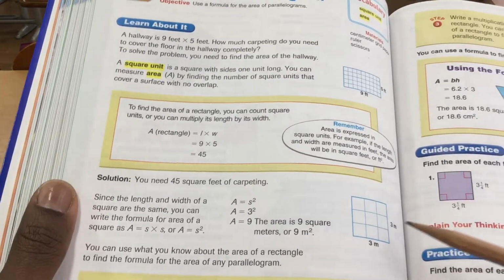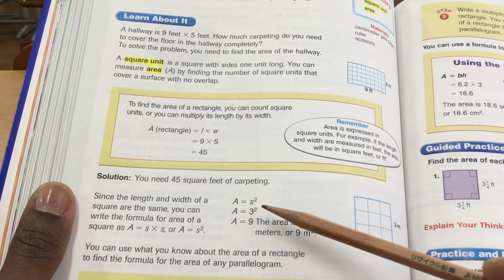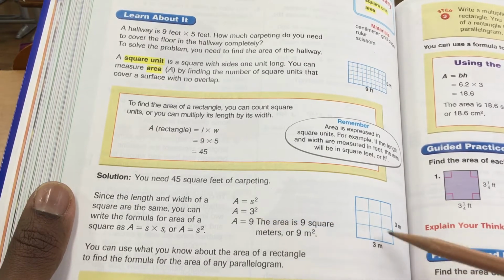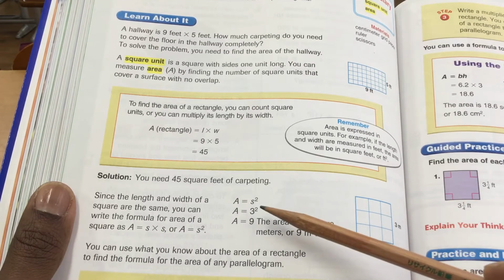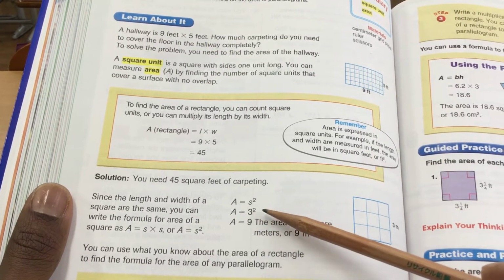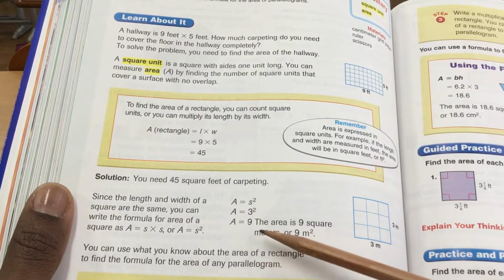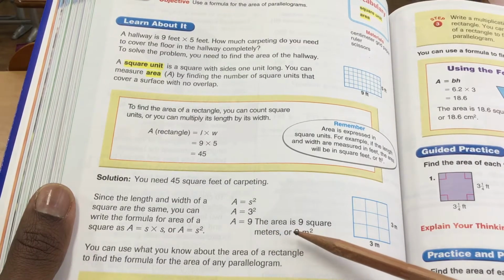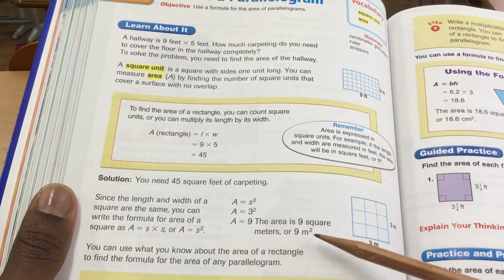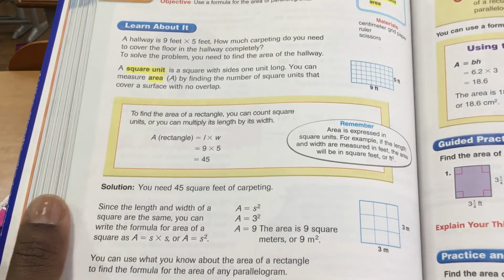Look at this example here. So we have a square. It's 3 meters by 3 meters. Area equals S squared. Area equals 3 squared. So when we see that, we know to multiply the number by itself that many times. So that's going to be 3 times 3. Area equals 9. The area is 9 square meters, or 9 meters square. So you can write the answer in 2 ways.